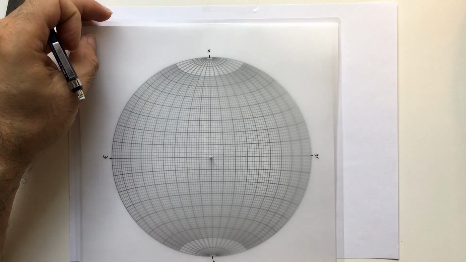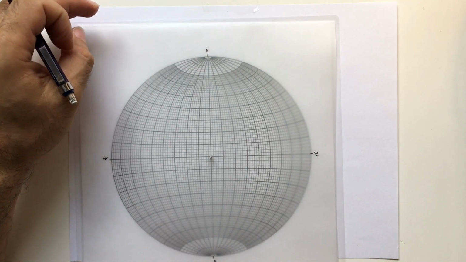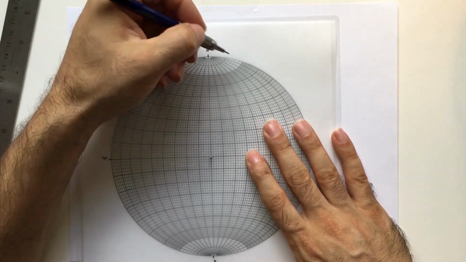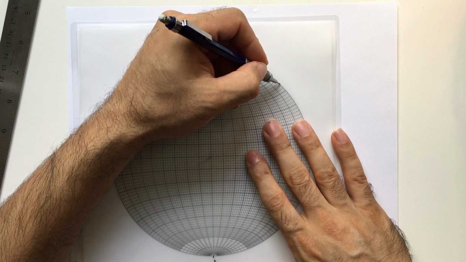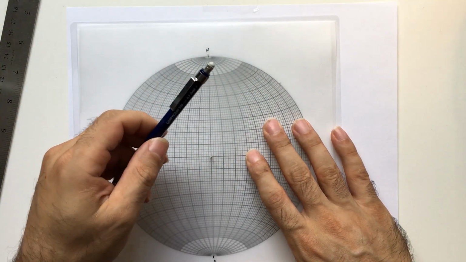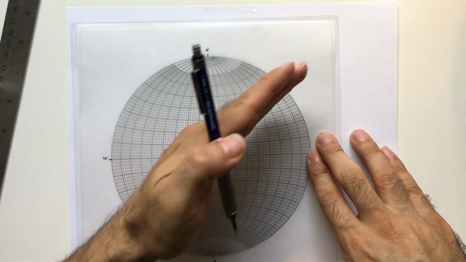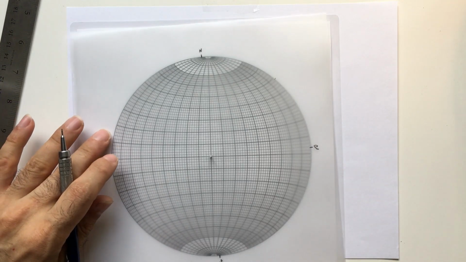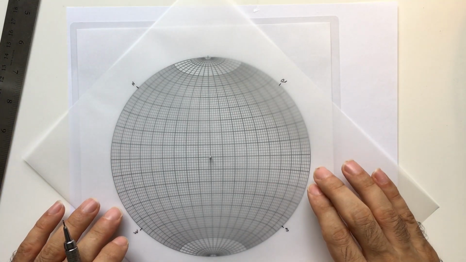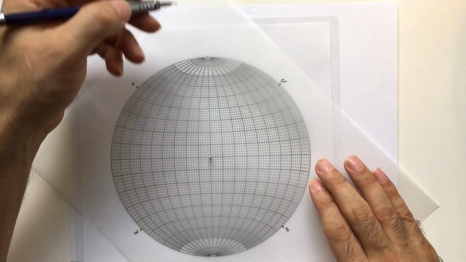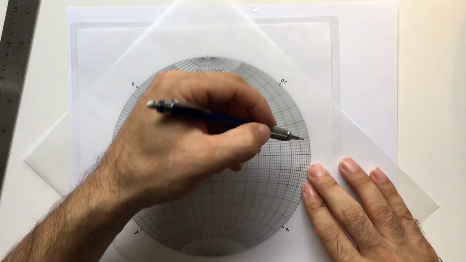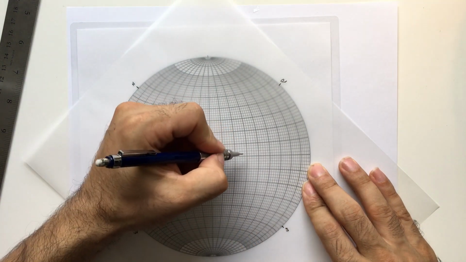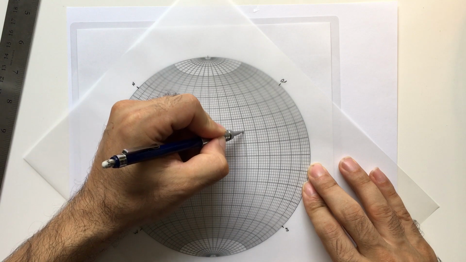The first fault has a 45 degree azimuth, okay, from north 10, 20, 30, 40, 45, and is dipping towards south 61 degrees, which means this is my strike of the fault and it is dipping to that direction 61 degrees. So rotate the vellum paper and place the strike of the fault along the north-south line and count 61 degrees along the east-west line. 10, 20, 30, 40, 50, 60, and this is 61.